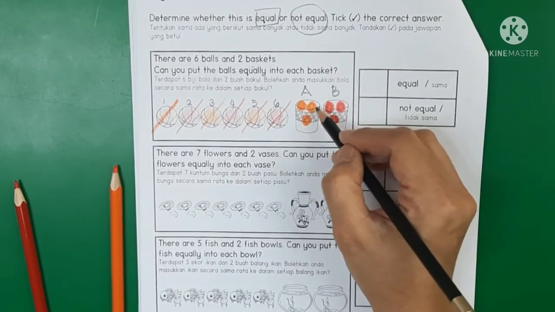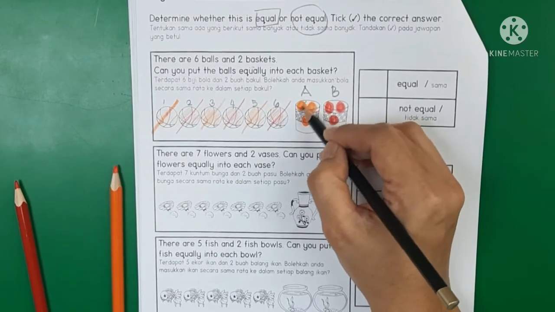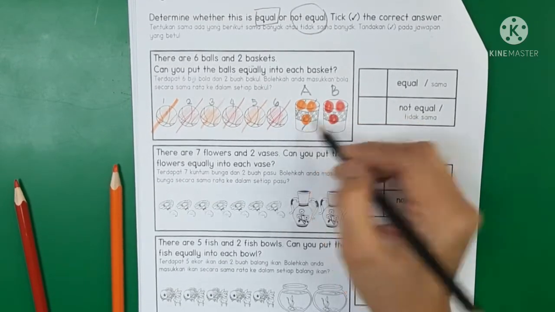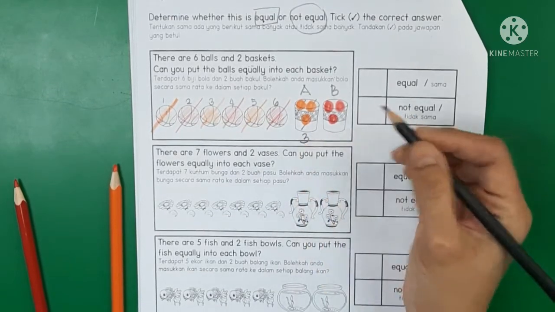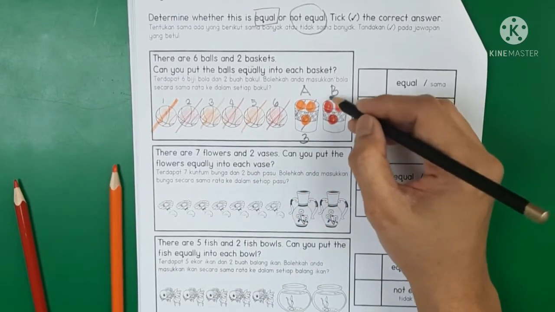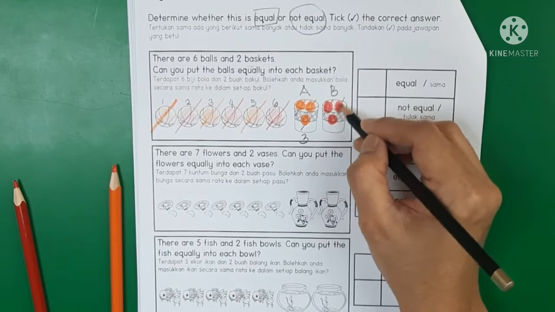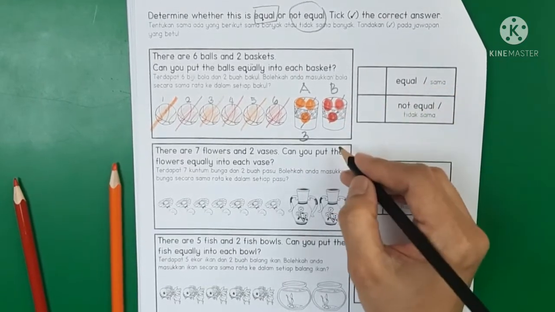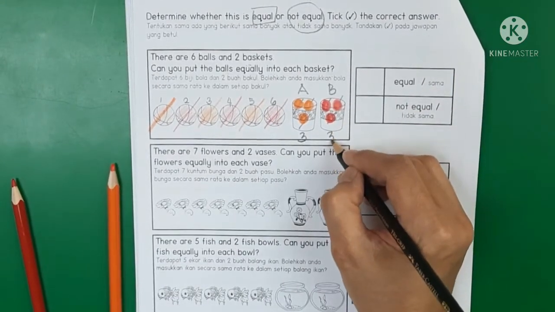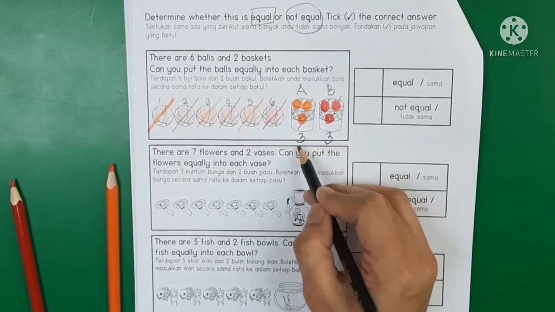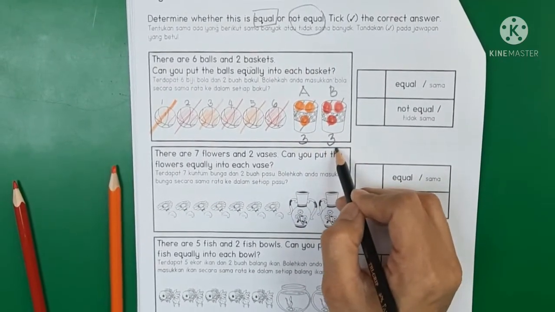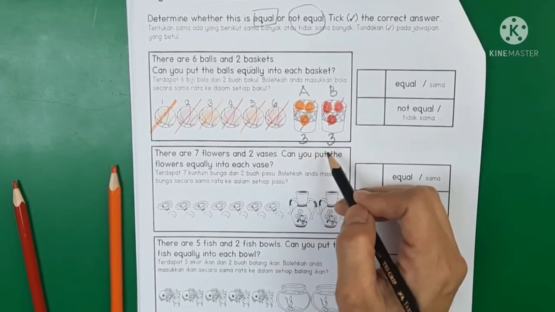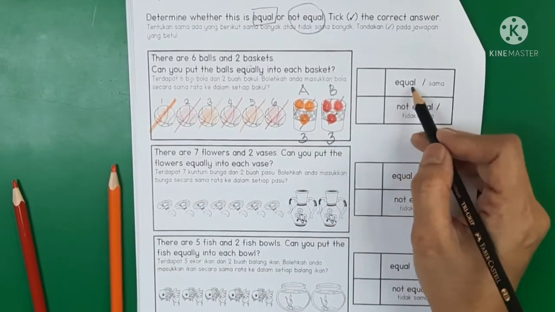Let's count. How many balls in basket A? 1, 2, 3. How many balls? 3. Now let's count how many balls in basket B. 1, 2, 3. How many balls? 3. So are the number of balls in each basket the same? Yes. Same means equal. So is it equal?